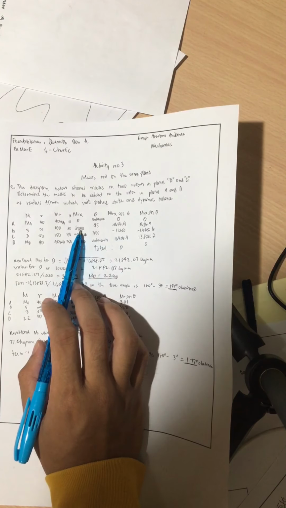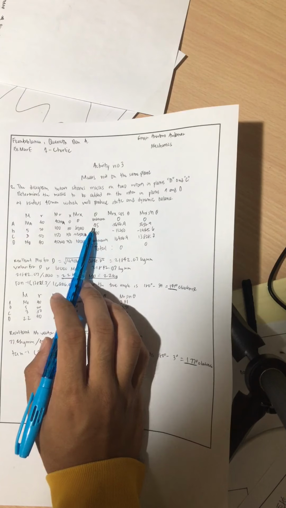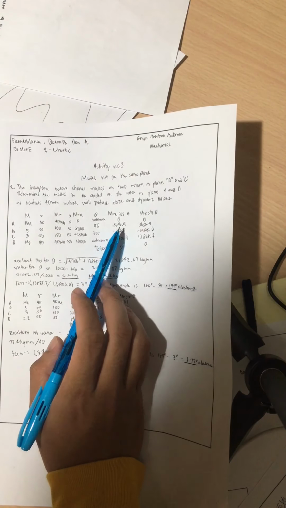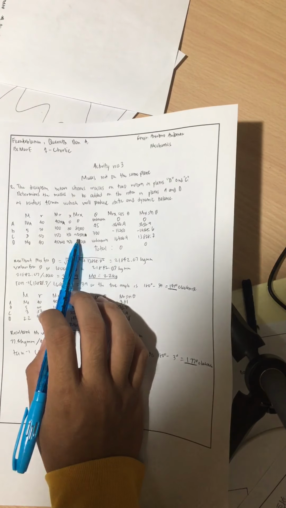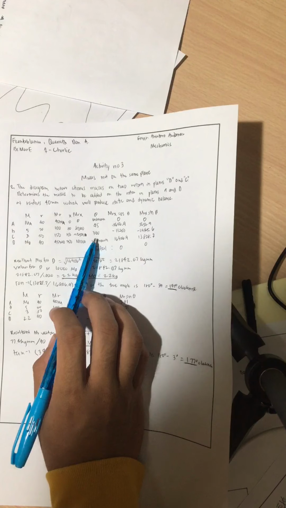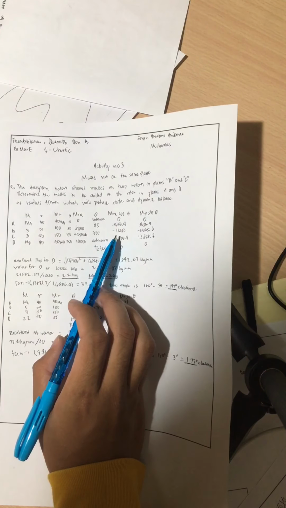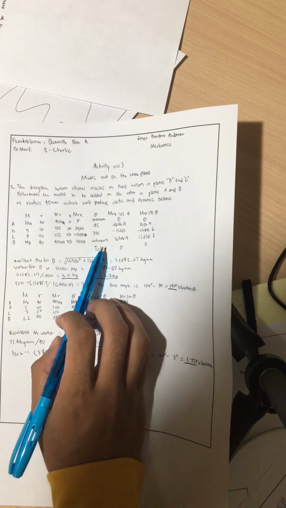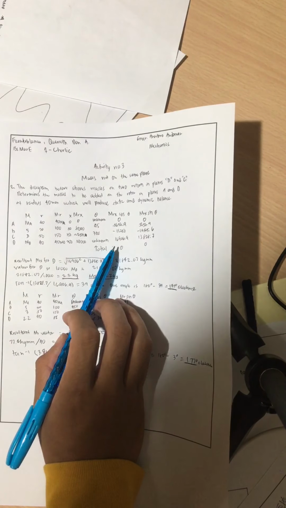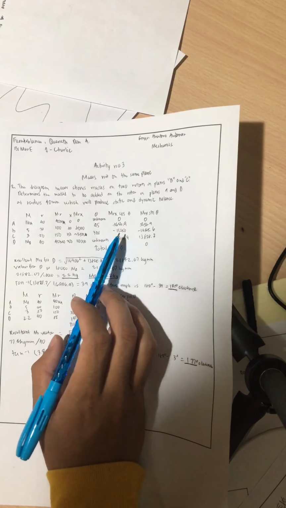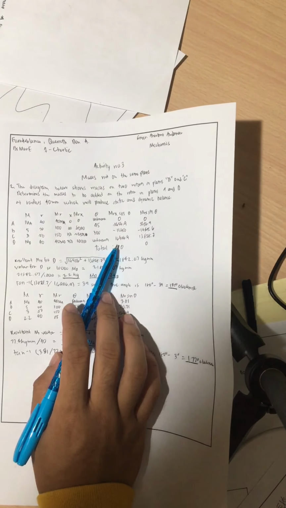And 8,000 cosine 45 is 5,656.9. And for C, 22,500 cosine 300 is negative 11,250. And for D it is 16,906.9. So it is the same as in number 1.